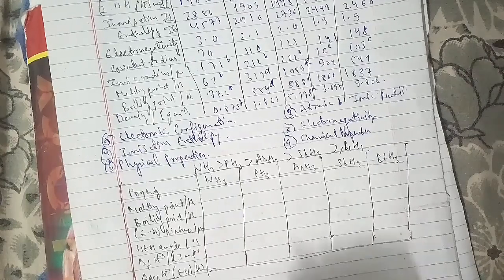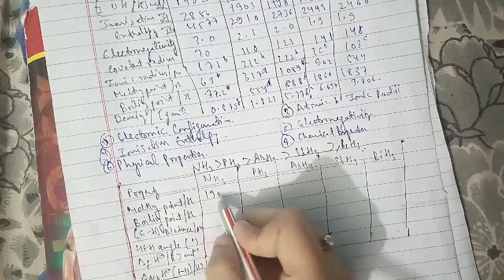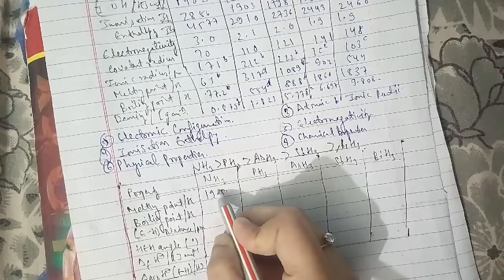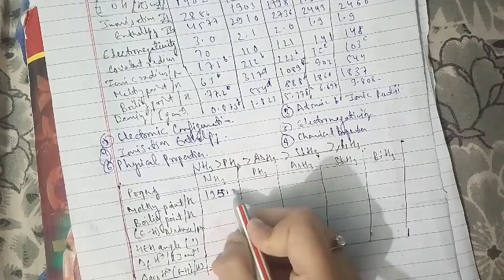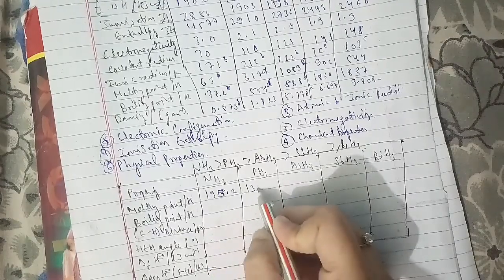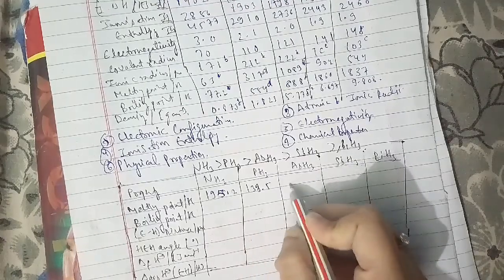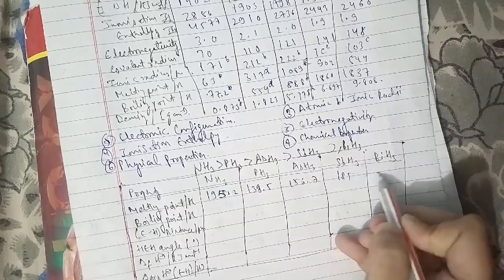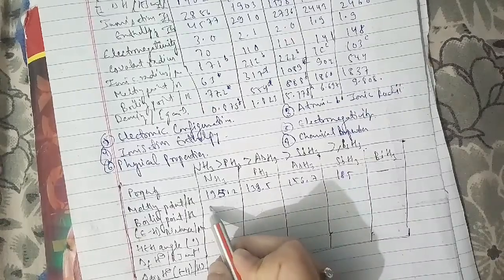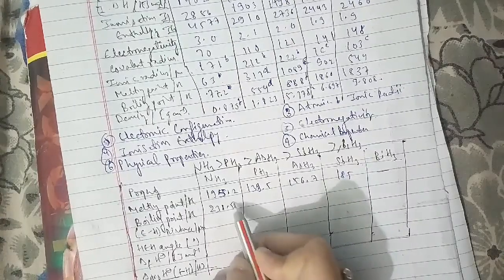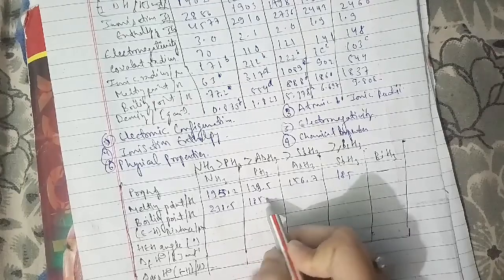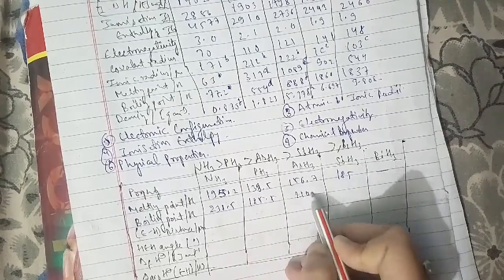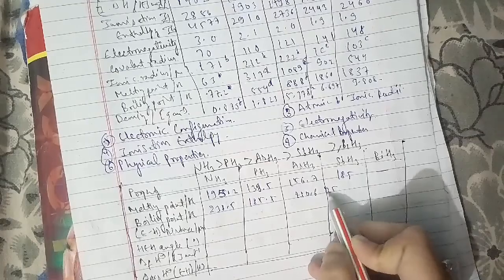The other we have here is 101.7, 141.9 as well, and then we have 151.9 and 170.7. Then for the angle we have 107.8, 93.6, 91.8, and 91.3.